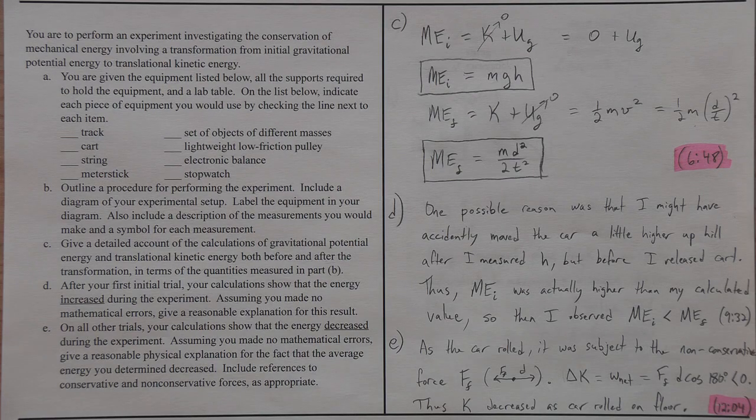Of course, we're part of the experiments, so we might have made a mistake, but you need to quantify exactly. You can't just throw out the word human error and say that you're done. Okay, you have to say exactly what did you do wrong? And why did it lead to an increase in the energy? Okay, so here's my explanation.